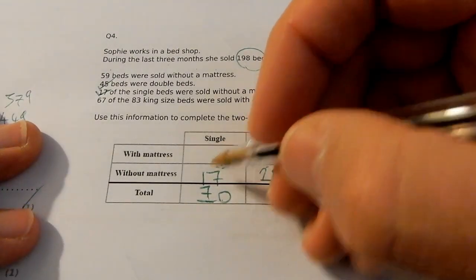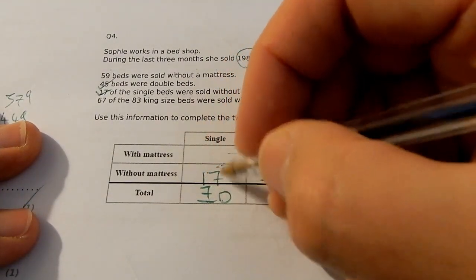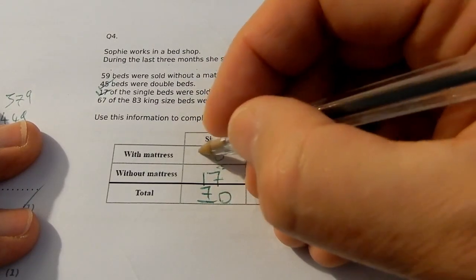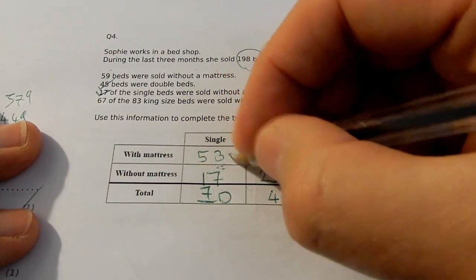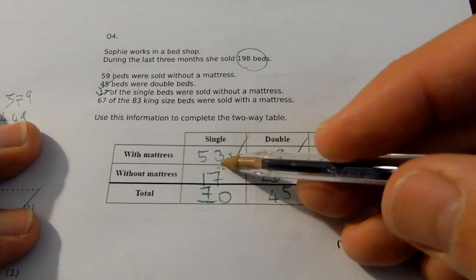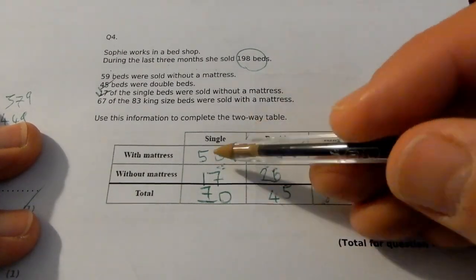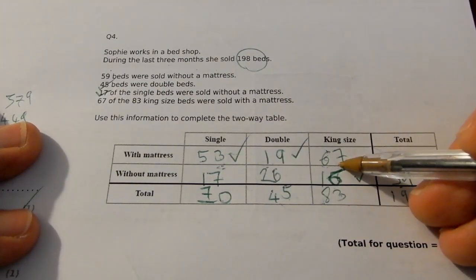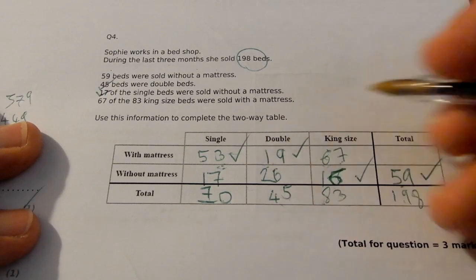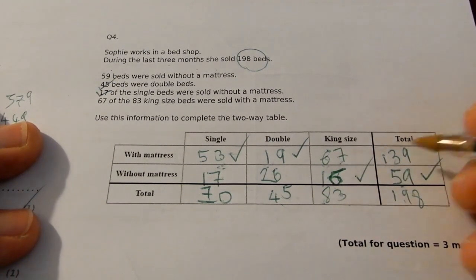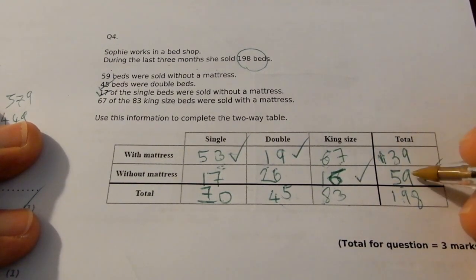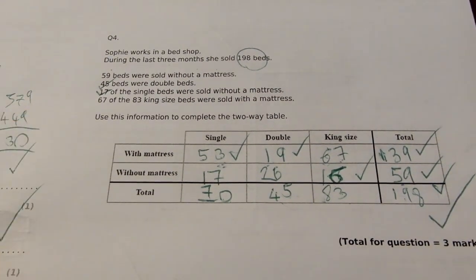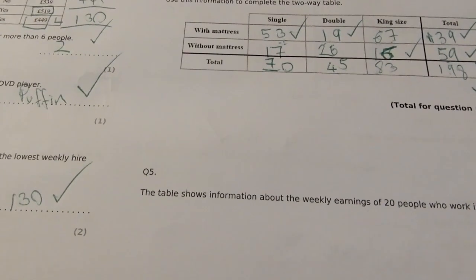Yes, it works. Okay, so a number plus 17 is 70. So that's going to be a 3. 53, 60, 70. Yes. And now I can finally work out this number here. 53, 67. 3 and 7 is 10. That's 120, 139. Okay, 139 plus 59. That's, yes, it all works. The two-way table actually all adds up.